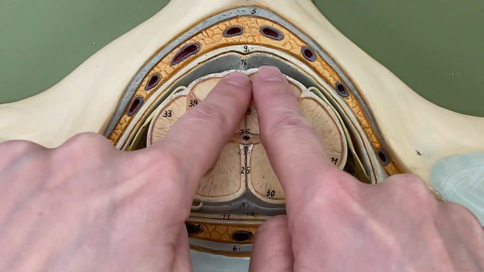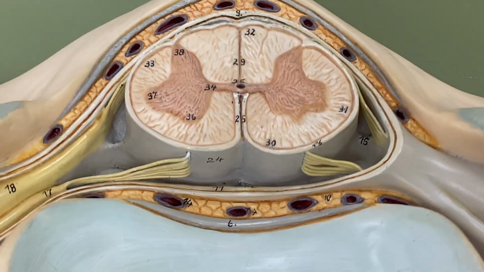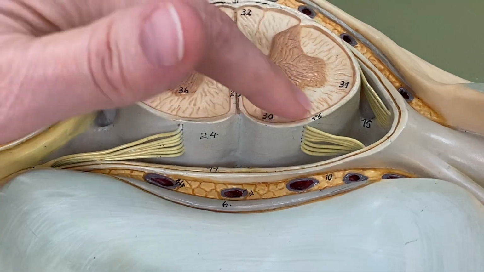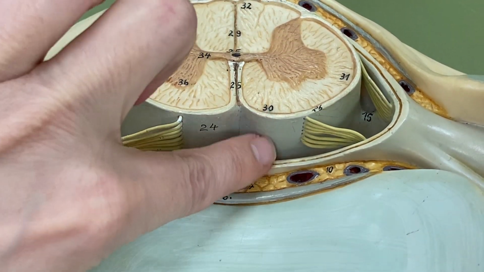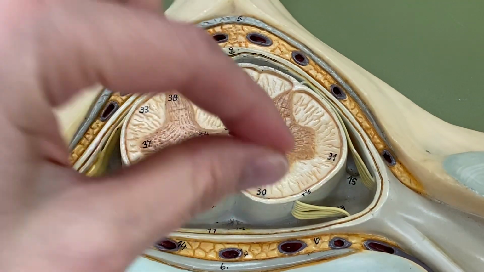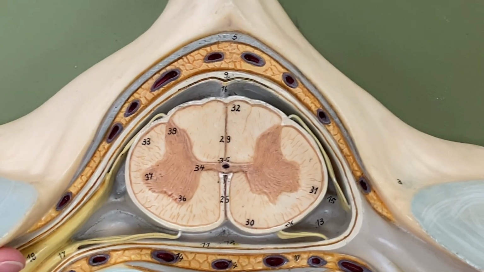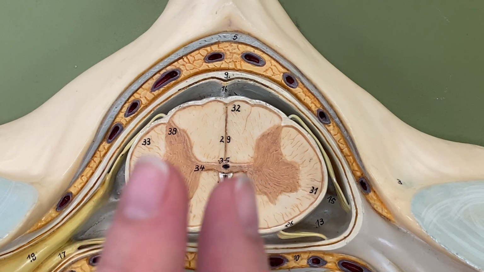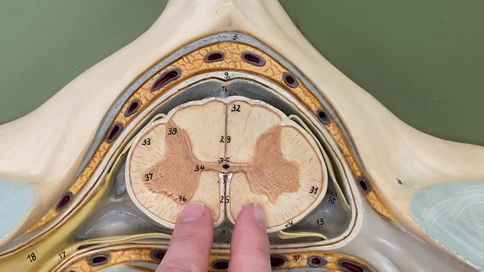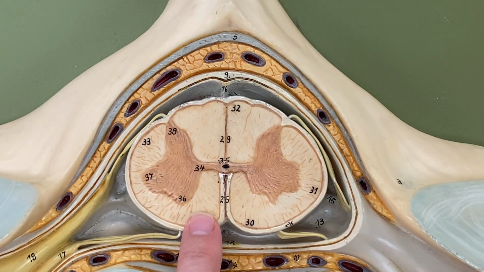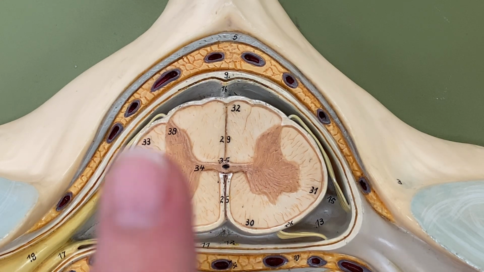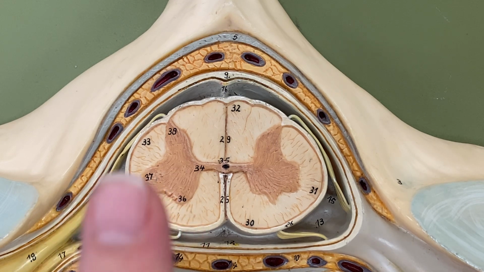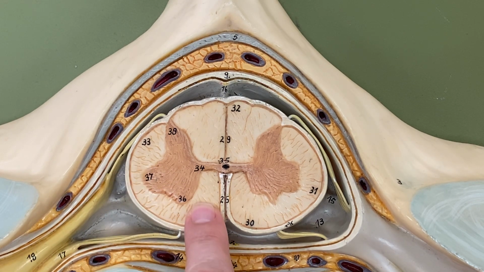So the white matter are columns, and they don't look like columns when they're cut. They look just like white splotches, but these are actually myelinated axons traveling up and down the length of the spine. The ascending tracts will carry sensory information up, and the descending tracts will carry motor commands down. So these white parts are called white columns. White matter is always going to be myelinated axons, and again, sensory nerves carry information up to the brain, and motor nerves carry motor commands down from the brain.